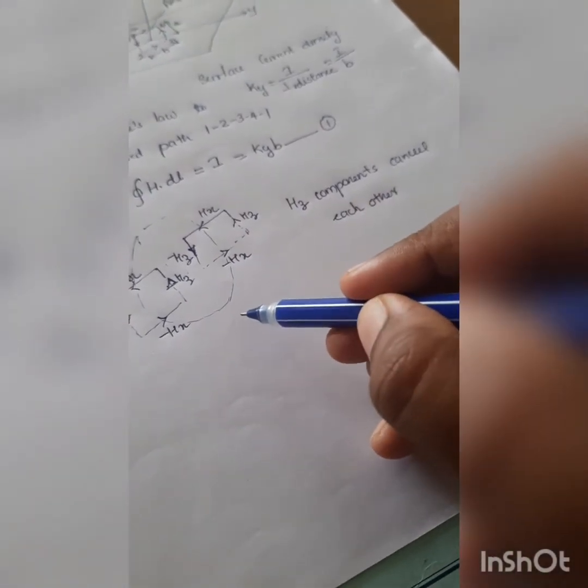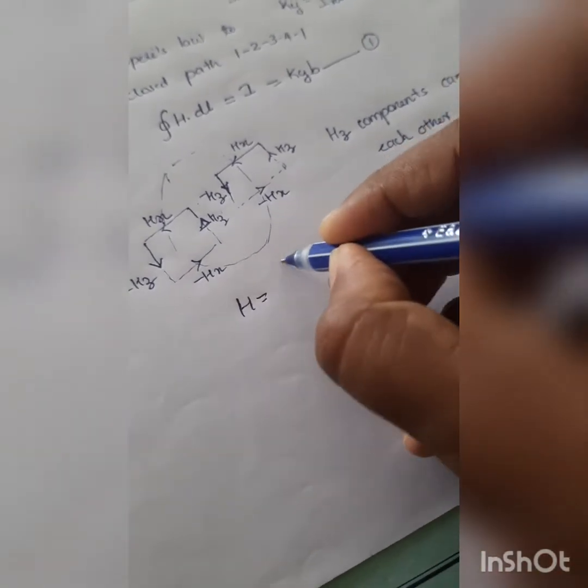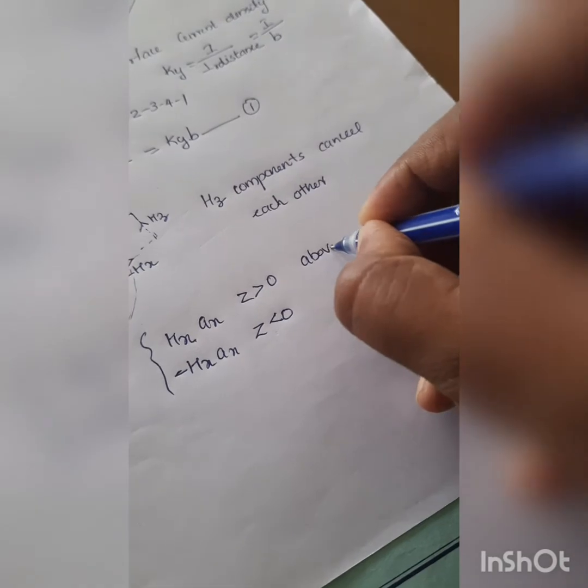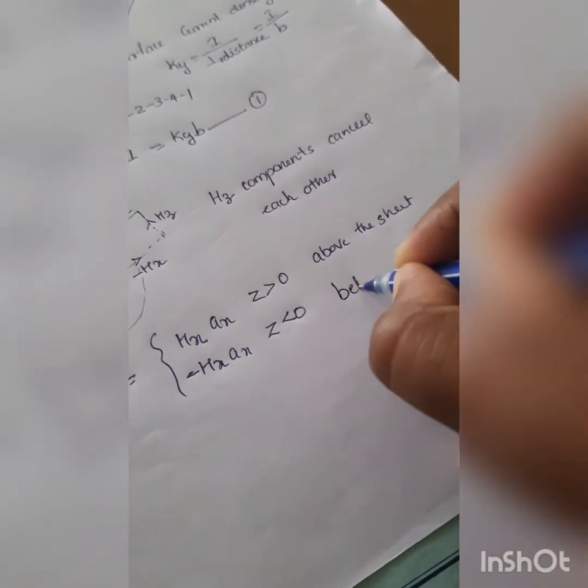So we can write H as Hx ax if z is greater than 0, above the sheet, and minus Hx ax if z is less than 0, below the sheet.